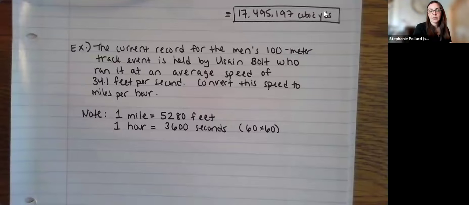Here's our last example now for this video. The current record for the men's 100-meter track event is held by Usain Bolt, who ran it at an average speed of 34.1 feet per second. And again, this is true at least at the time of this video, in case that changes. We're going to convert this speed to miles per hour. So the speed is given at 34.1 feet per second, and we need to convert this to miles per hour.